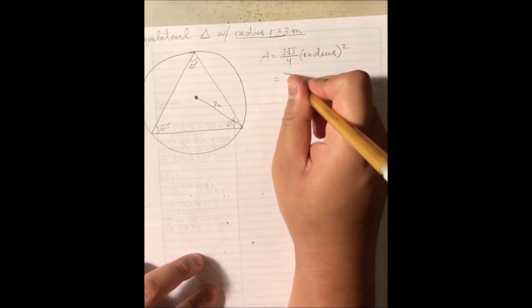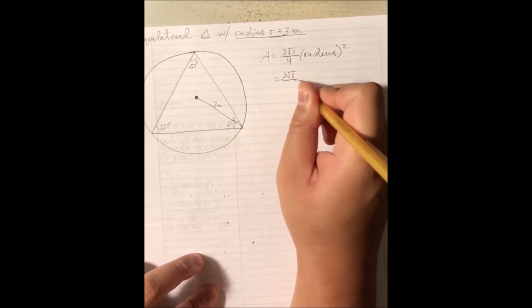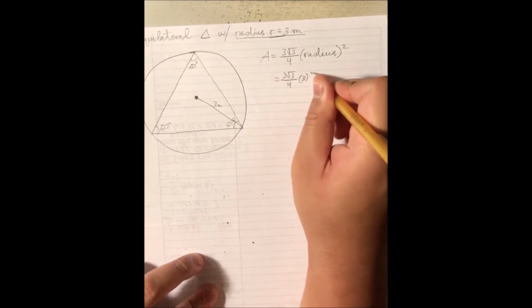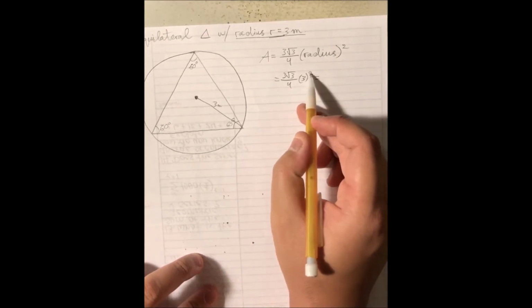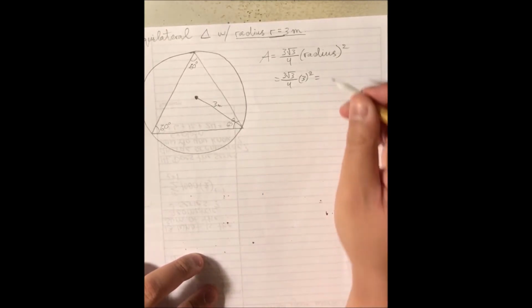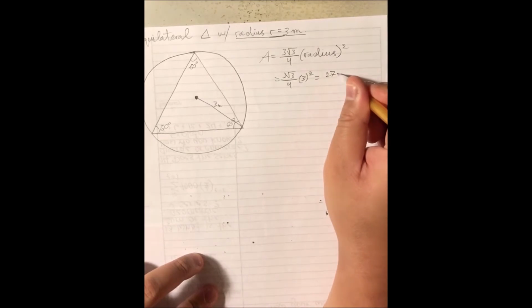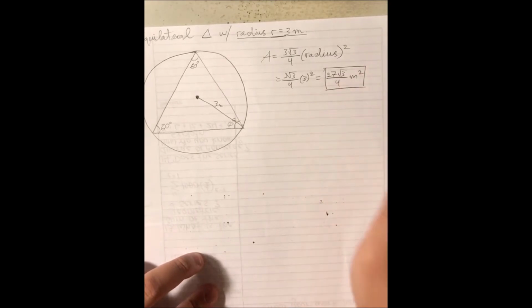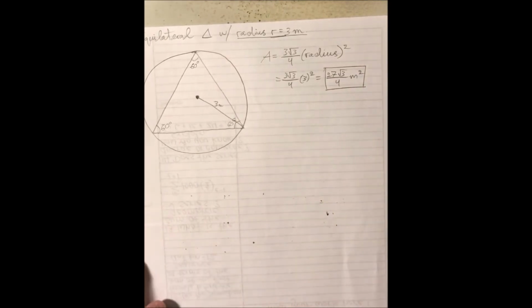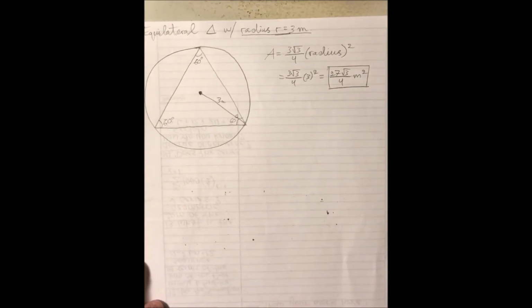So we get 3 times square root of 3 over 4 times 3 squared. Well, mental math, we know for sure that 3 squared is 9. 9 times 3 is 27. So this is 27 times square root of 3 over 4 meters squared. So this is the answer of the area of this equilateral triangle using this formula.